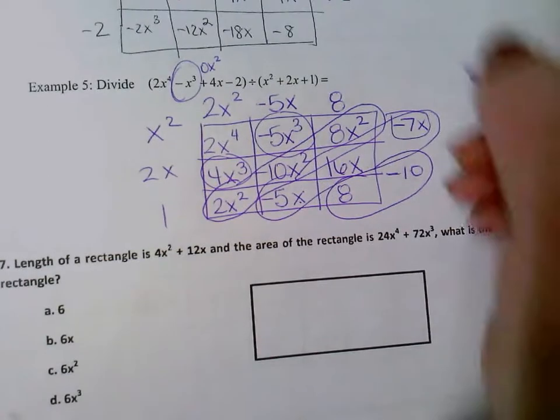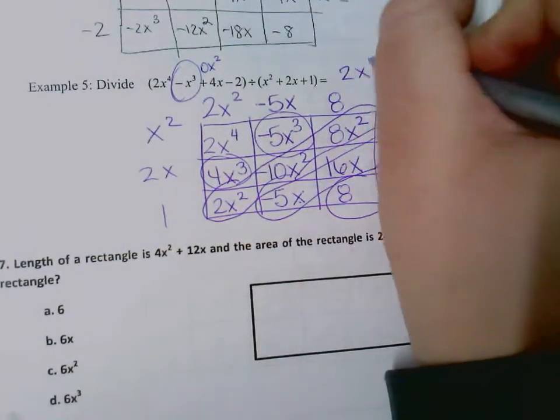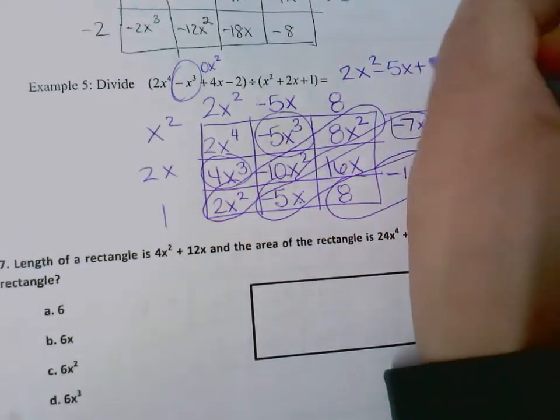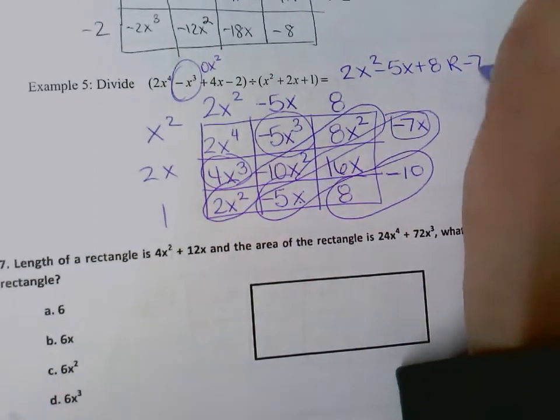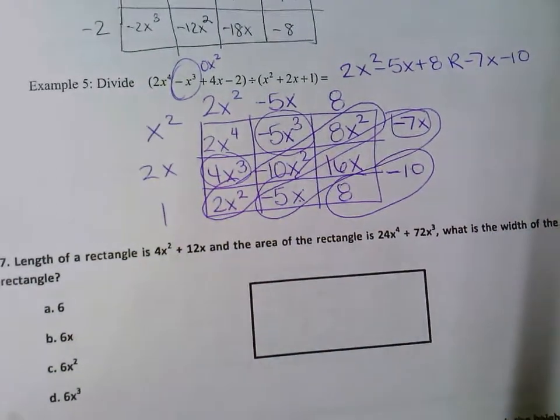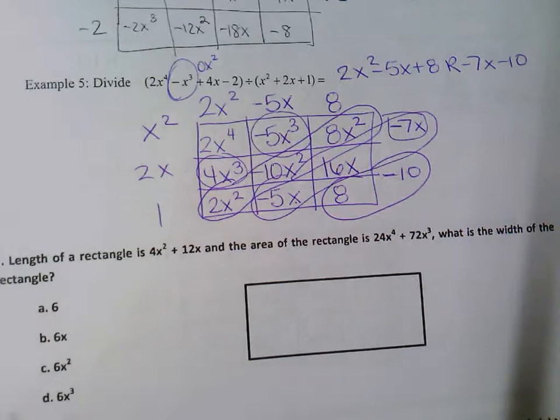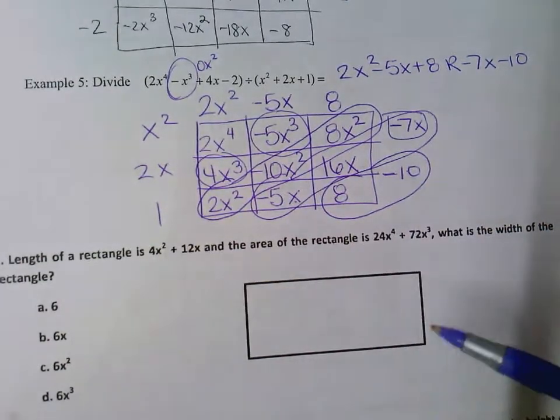So let's see, my quotient would be 2x squared minus 5x plus 8 with a remainder of negative 7x minus 10. That was a pretty challenging problem. So definitely this one would be more challenging than I would ask you on the final exam.